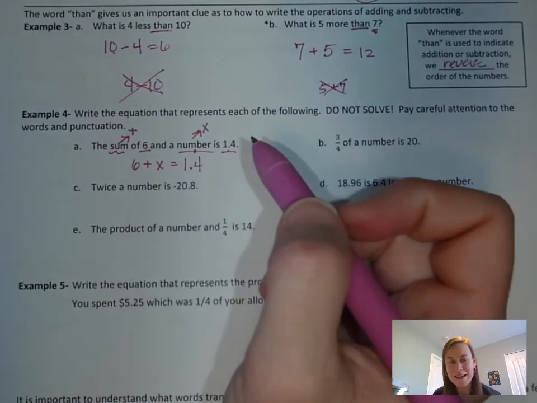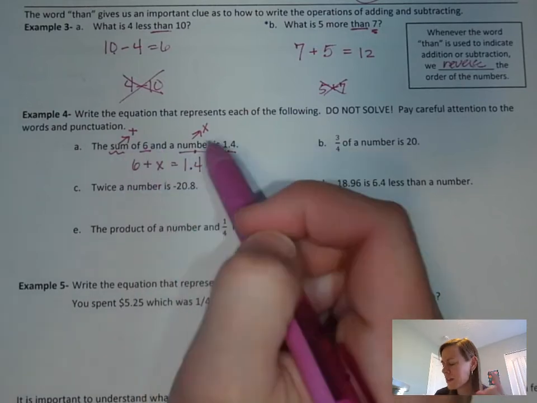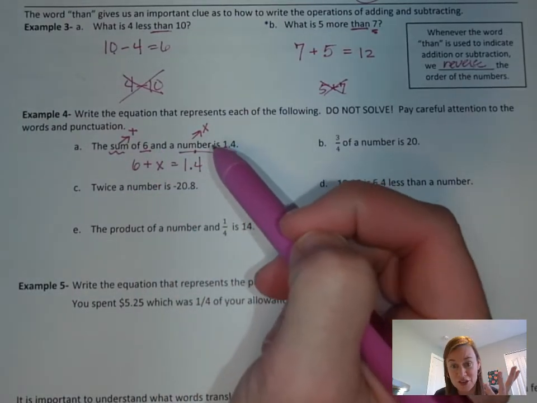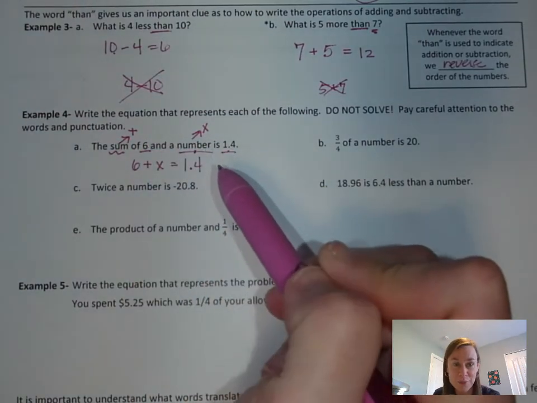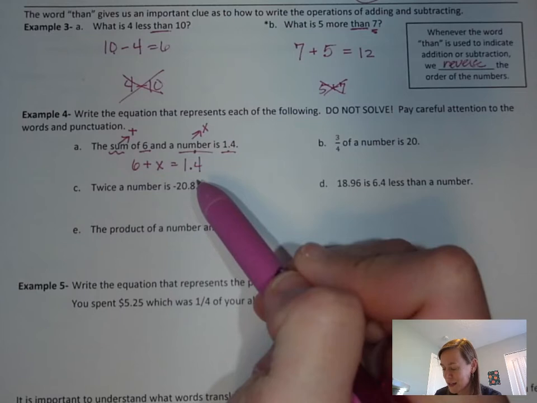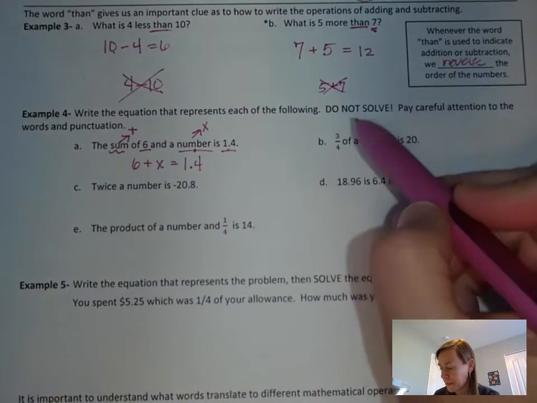It might be tempting to say, oh, sum, okay, so 6 plus 1.4, because those are the two numbers that just jump out at you. So make sure you're reading these carefully and thinking about what it's really saying before you write these equations. Now it says I don't have to solve this, so let's just keep going.